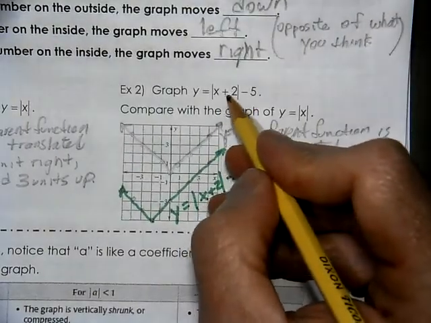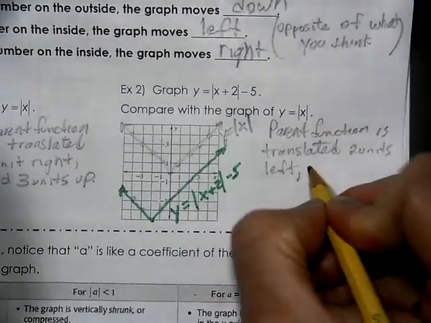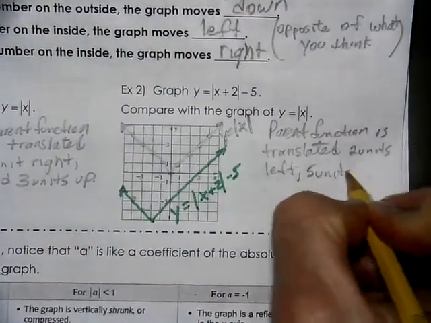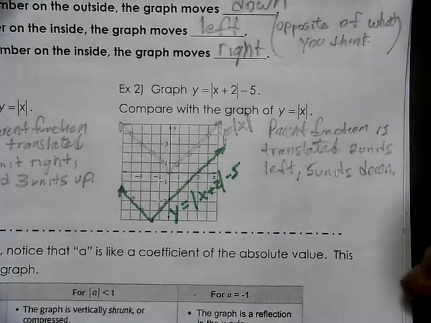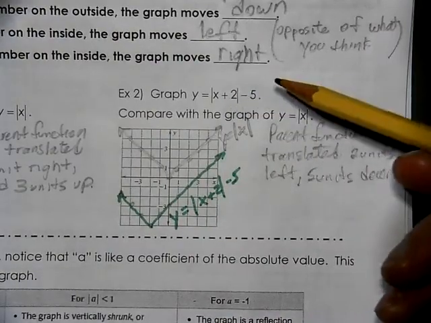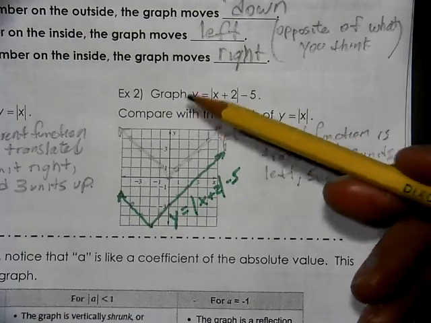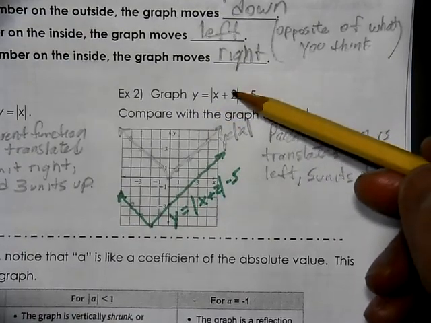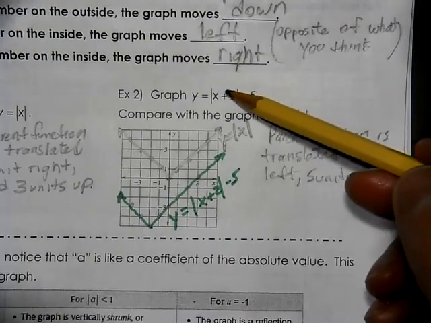Remember, it says plus 2, so that means it actually goes to the left. Five units down. It's the left because it's your h. And in your original formula, it's x minus h. So the h had to be a negative 2 for this to say x plus 2.